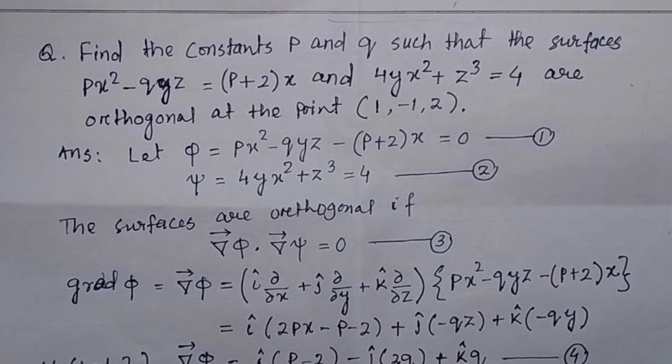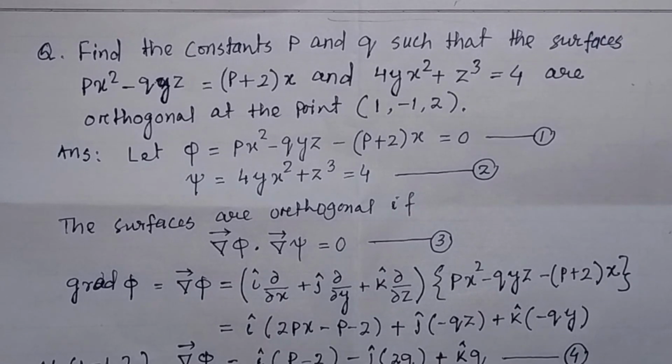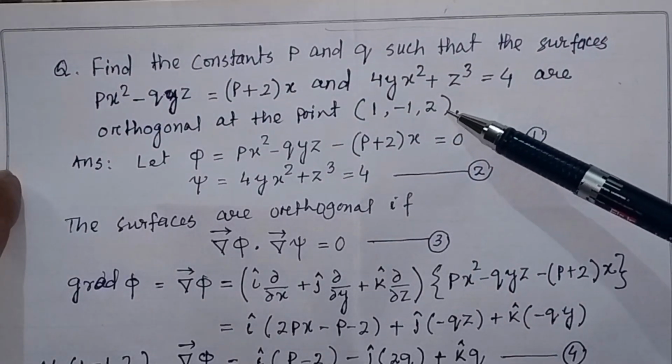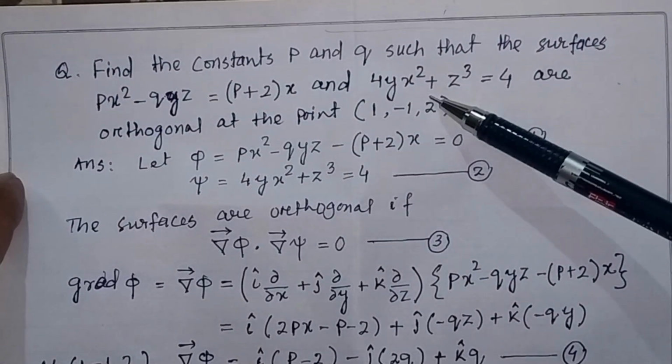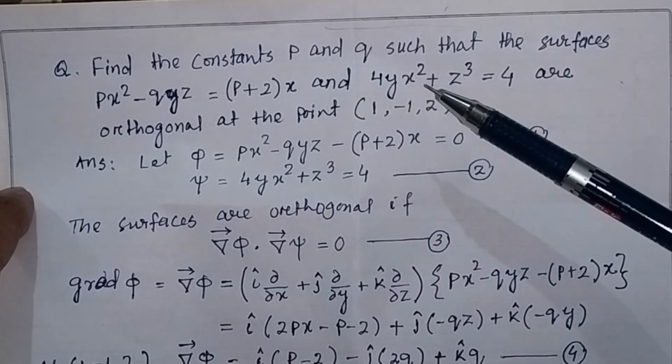Find the constants p and q such that the surfaces px² − qyz = (p + 2)x and 4yx² + zq = 4 are orthogonal at the point (1, −1, 2). So we have to prove that these two surfaces are orthogonal.